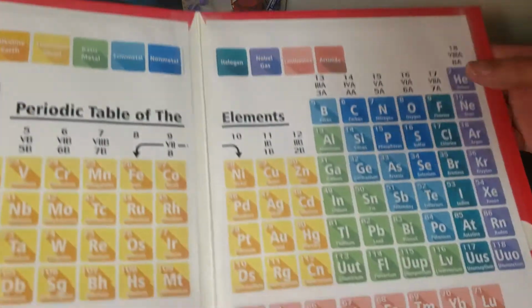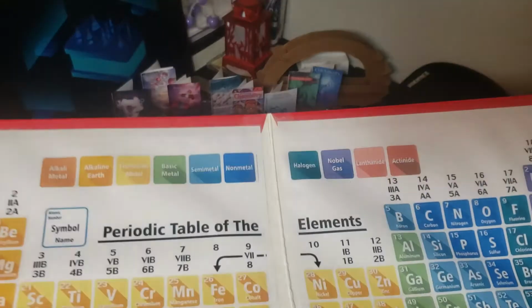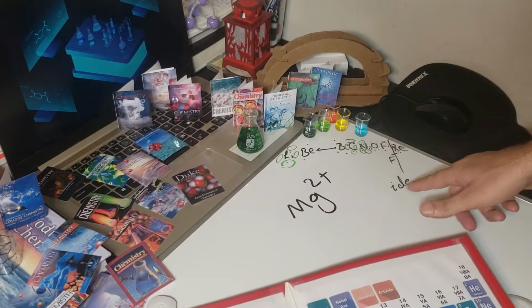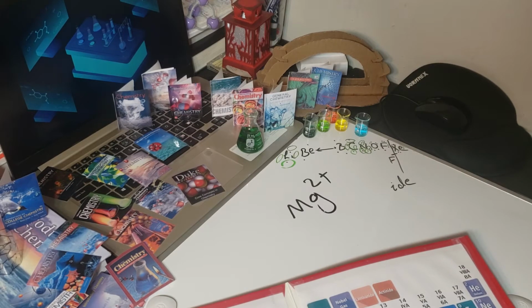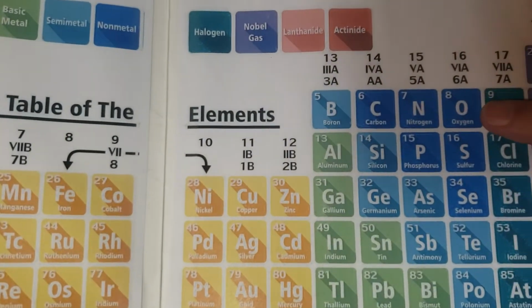The anion is what we get after adding one electron, so that would be F minus, Cl minus, Br minus, I minus. We would just say fluoride, chloride, like that. For this one, it would be two minuses.